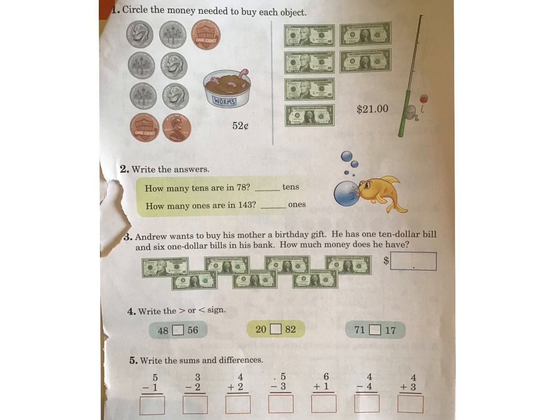Okay, number 5, it says write the sums and differences. Okay, we know if we're finding the sum, we are adding, and if we're finding differences, we are subtracting. And these are mixed in together. Don't go too fast there and think, oh, well, that first one's subtraction, and just get on a roll subtracting. Some of them are subtraction, some are addition.